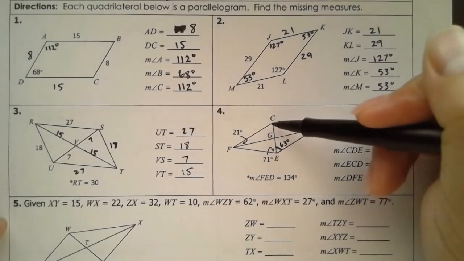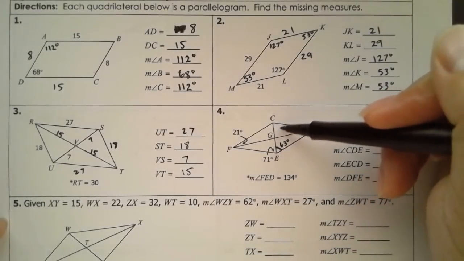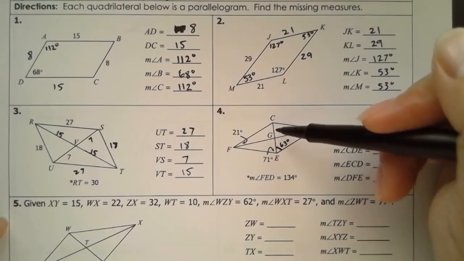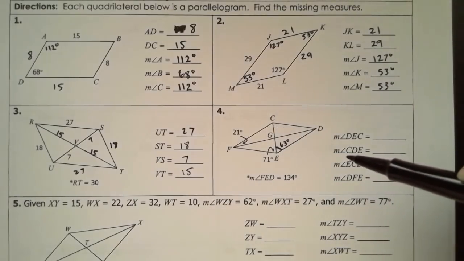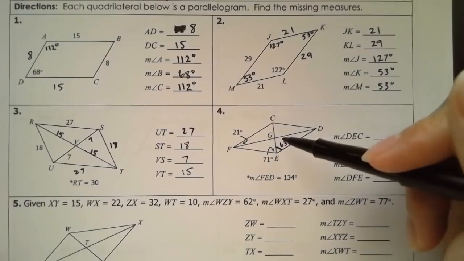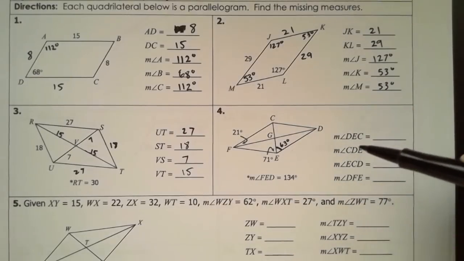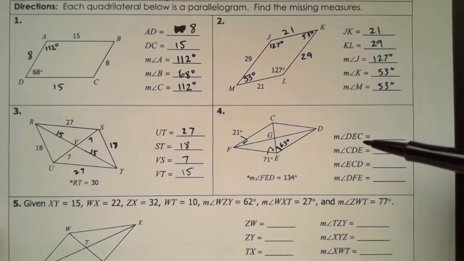This angle is opposite to this one, so the entire thing, okay, also has to be 134 degrees. Let's pause before I draw that in so that we don't do any extra work and we know exactly what we're looking for. So the measure, we want the measure of DEC.